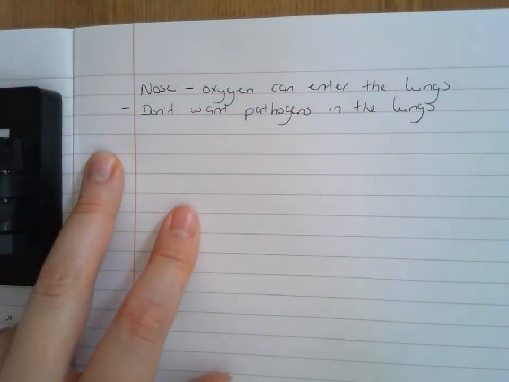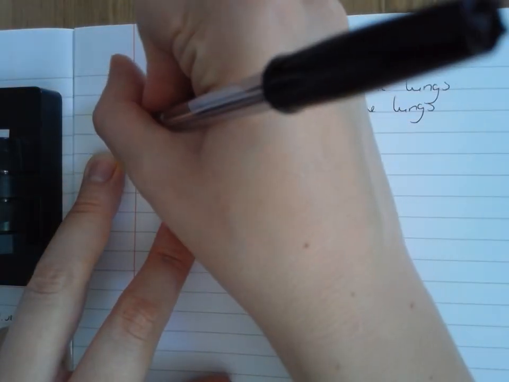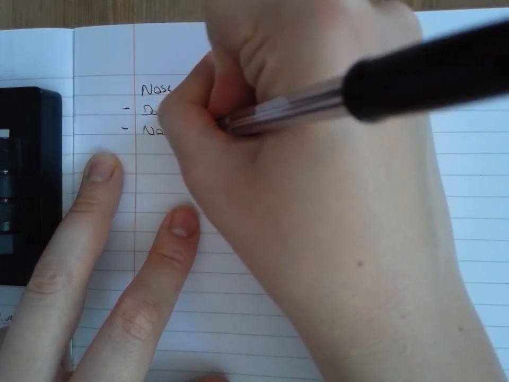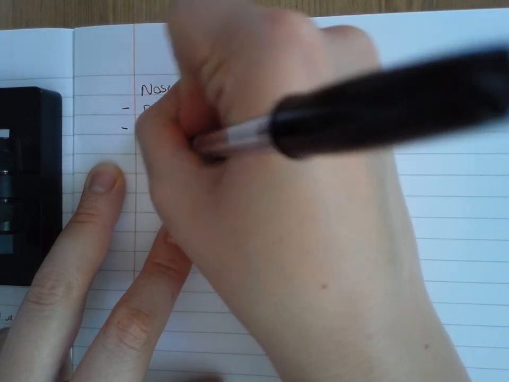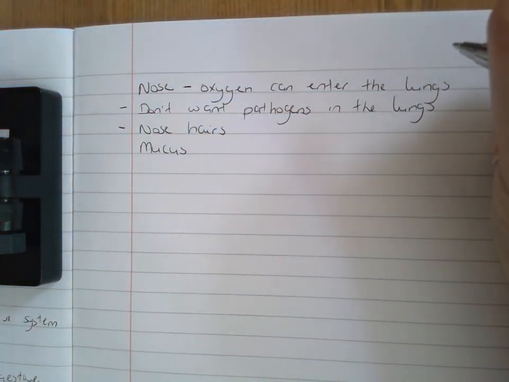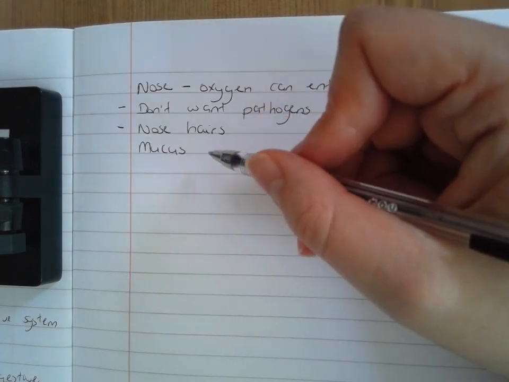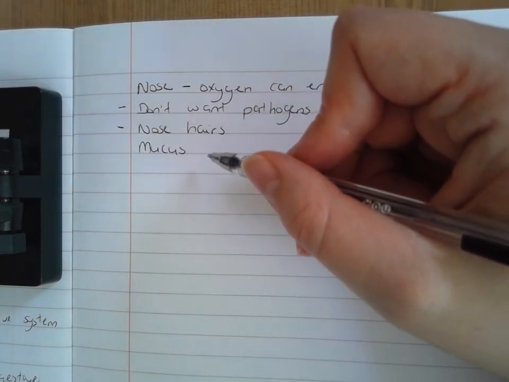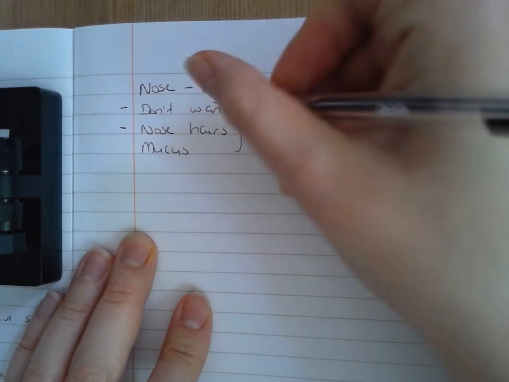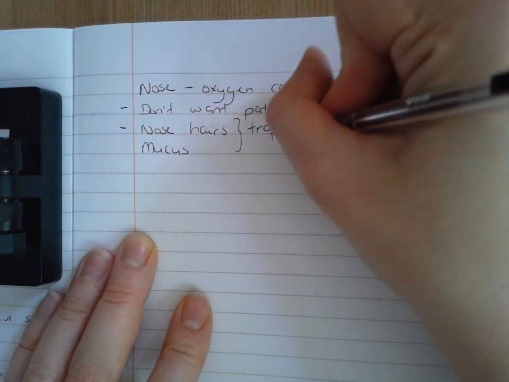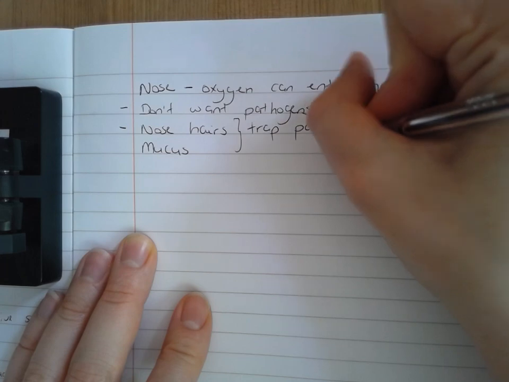So the nose has certain defenses, and the defenses that the nose has are nose hairs. So they do serve a purpose, they're not just there. You've got nose hairs, and you've also got this sticky substance called mucus in your nose. What they will do, the mucus in particular, is trap all the pathogens. So any dirt and dust and pathogens that you're breathing in, because you've got lots of mucus in your nose and you've got nose hairs, they will trap all that dirt and dust and pathogens in your nose. So we're going to write, they trap the pathogens.